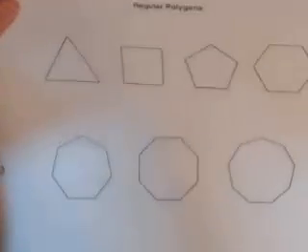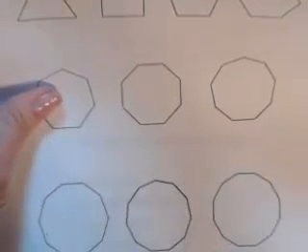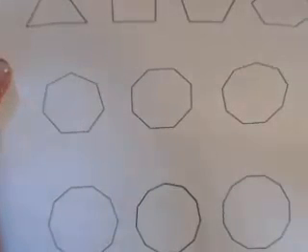You can see that the more sides we end up with, the more circular the polygon becomes.